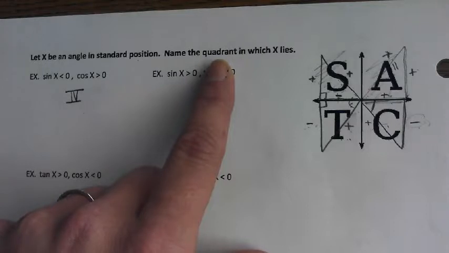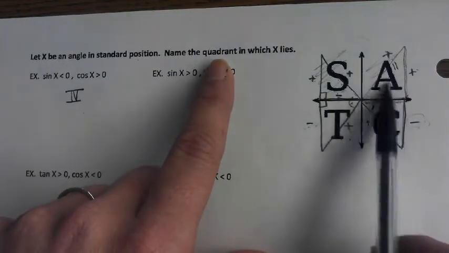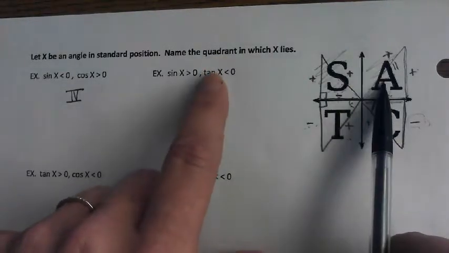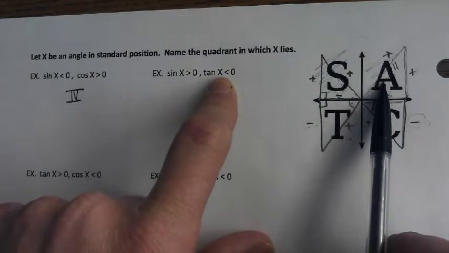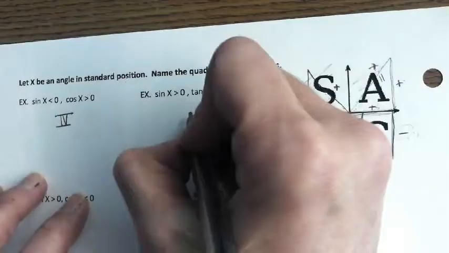Second or first? All are positive in the first, right? So first or second. Now, to narrow it down further, tangent is negative. So it has to be the second. Does this make sense?